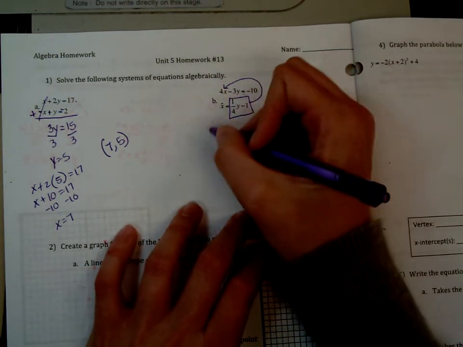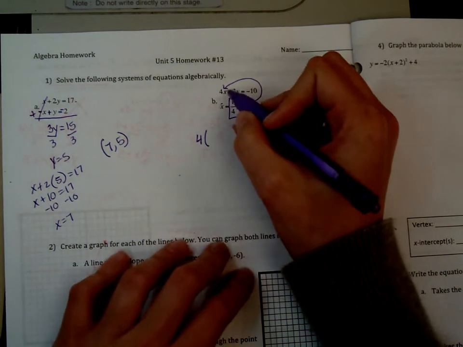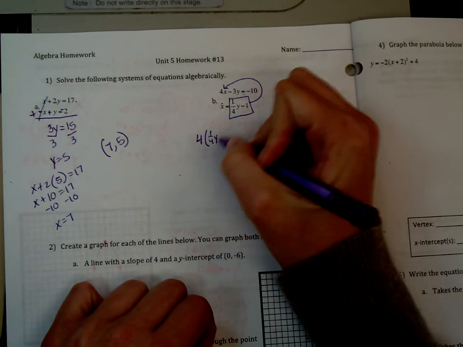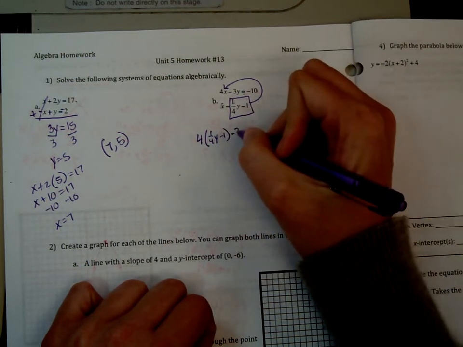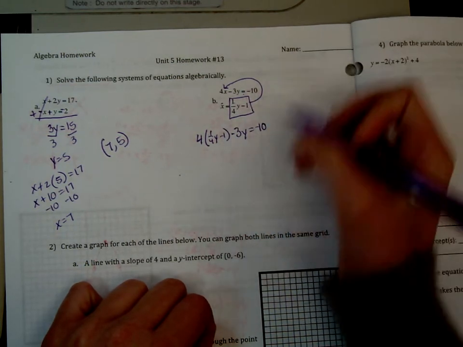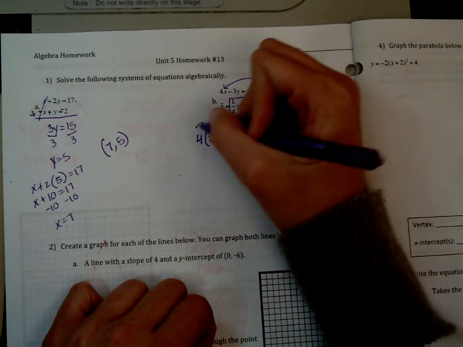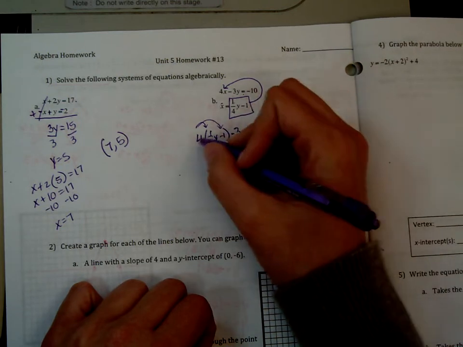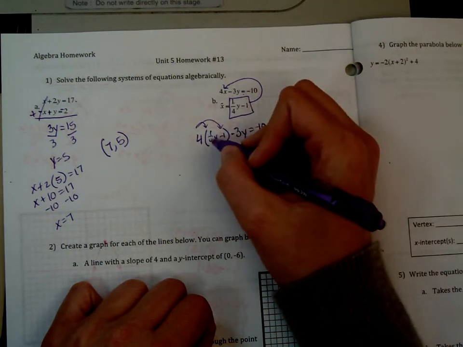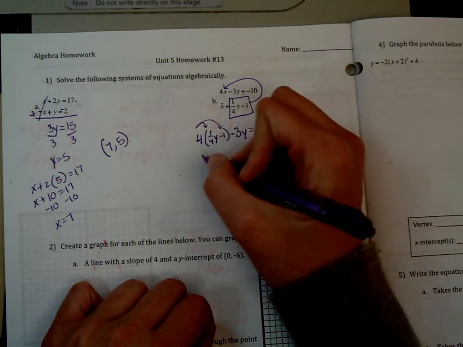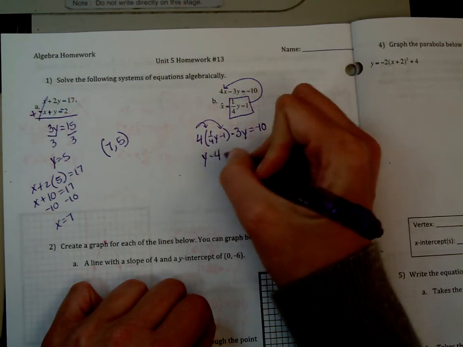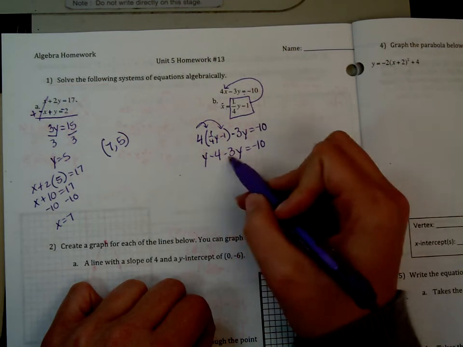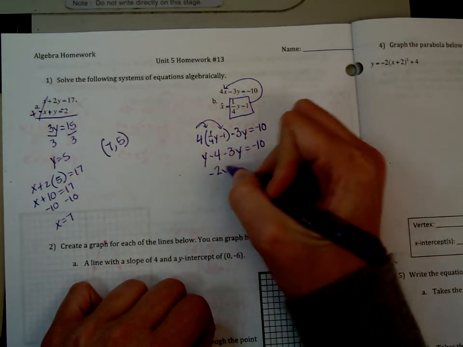So I'll rewrite the other equation as 4 times, instead of writing x, I'm going to write 1/4 y minus 1, minus 3y equals negative 10. Now I can distribute the 4. So 4 times 1/4 is just 1 because the fraction is going to cancel itself out. So that's just y minus 4 minus 3y equals negative 10. y minus 3y is negative 2y.